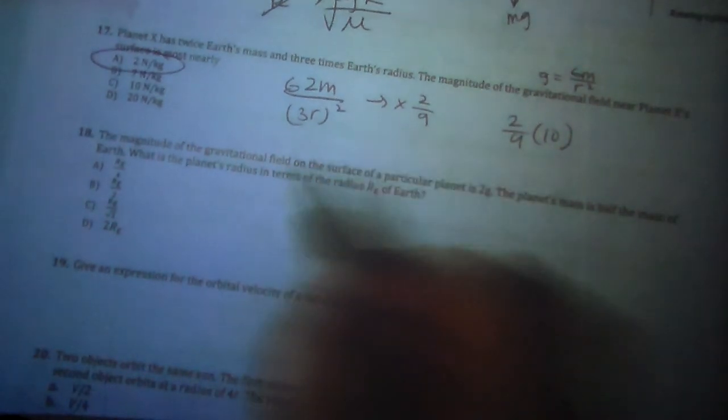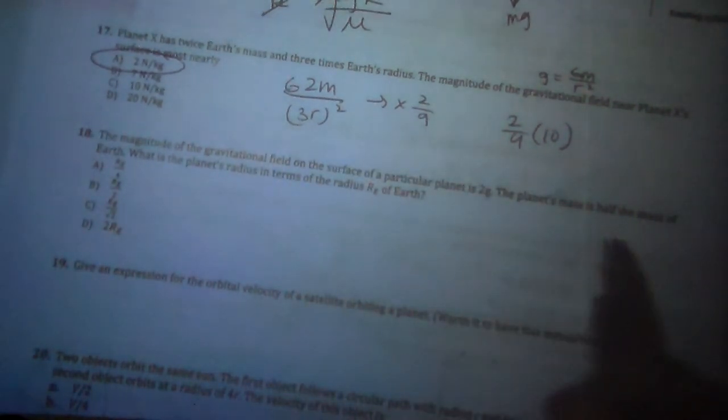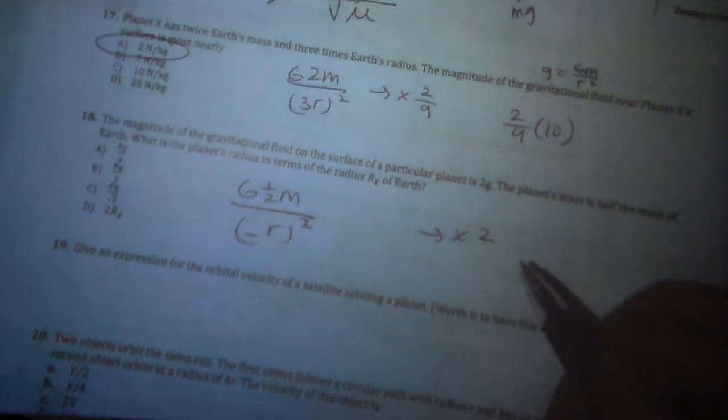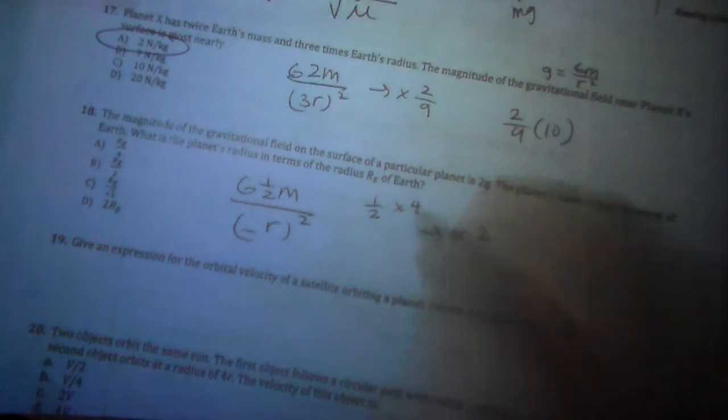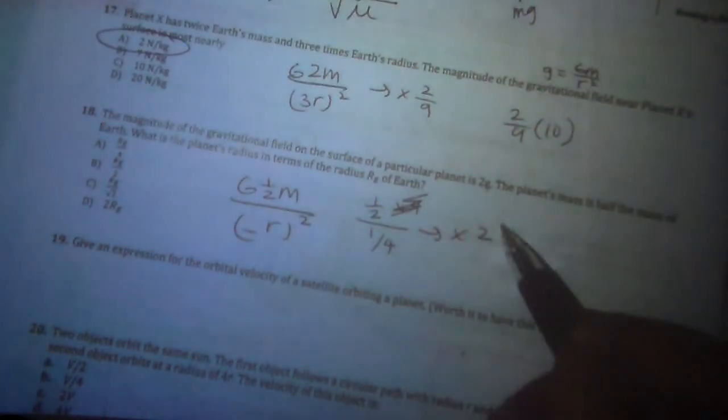If the gravitational field is twice that, and I have half the mass, what happens to the radius? So half m on top; what are we doing to r in order to get times 2? In order to get times 2, you need times 4, which means you must be dividing by 1/4, because dividing by 1/4 is the same as multiplying by 4, which is what you would need. So dividing by 1/4 means you need a 1/2 here for when it gets squared. So 1/2 the radius would be the radius divided by 2.